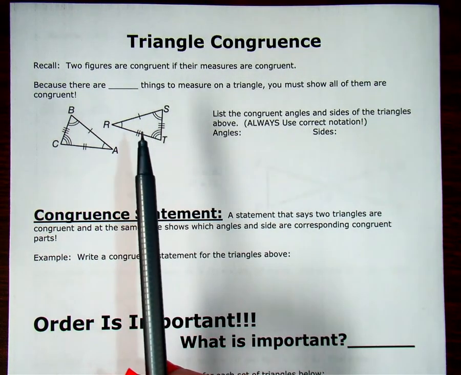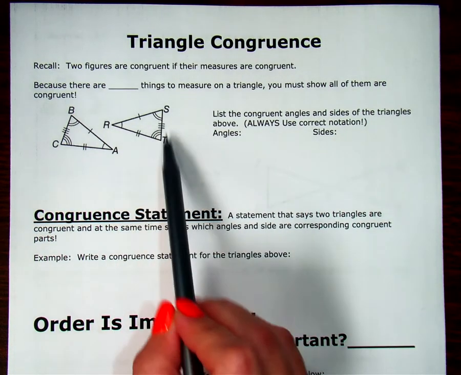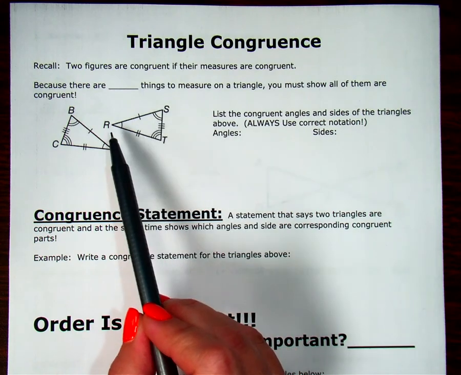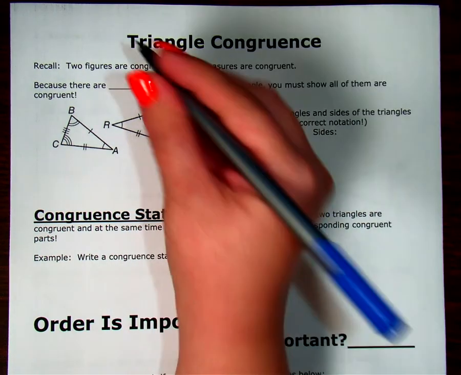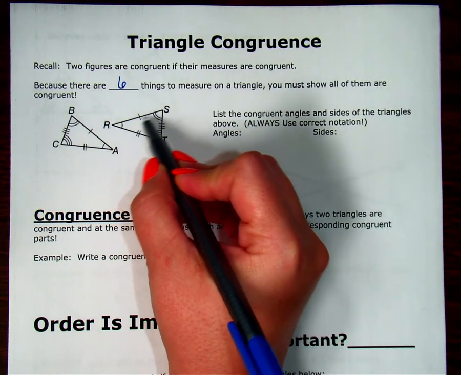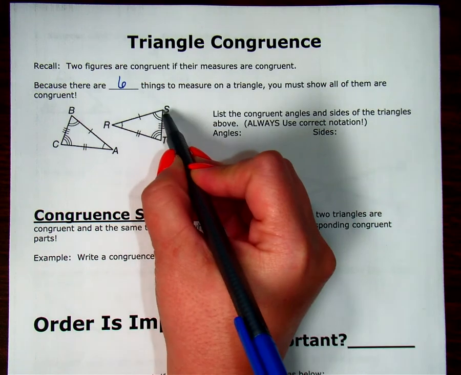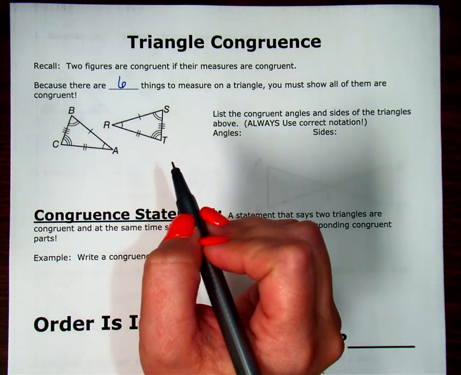A lot of us will answer 2, angles and sides. Okay? Or we'll say 3 because there's 3 sides. Or we'll say 3 because there's 3 angles. But really there are 6 measurements that you can take on any triangle because you can measure 3 angles and you can measure 3 sides, totaling 6 measurements.